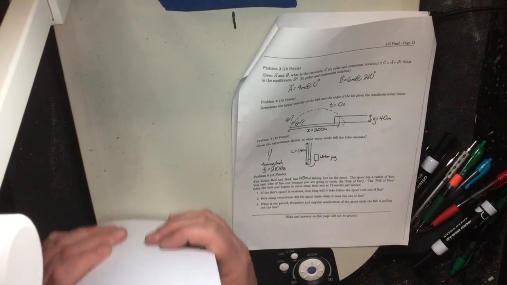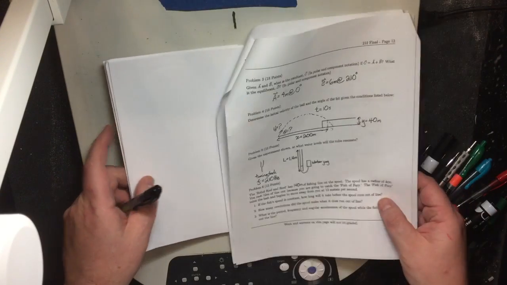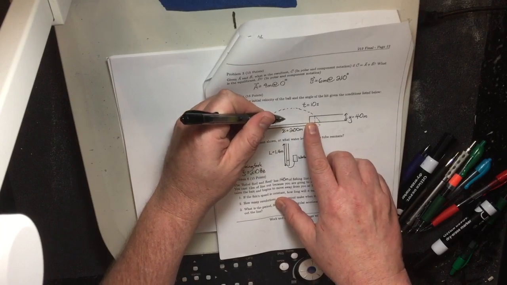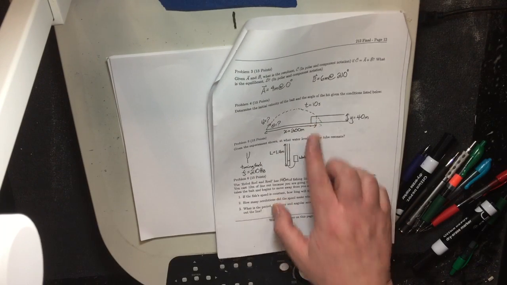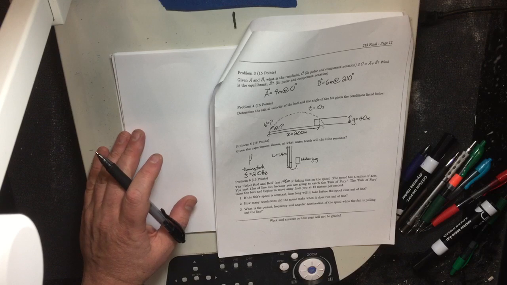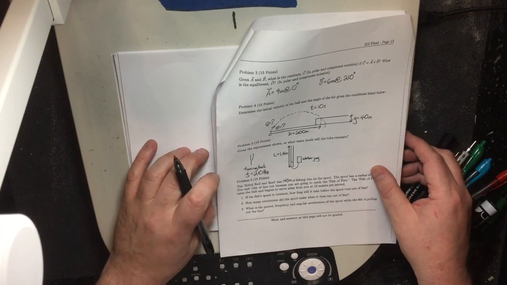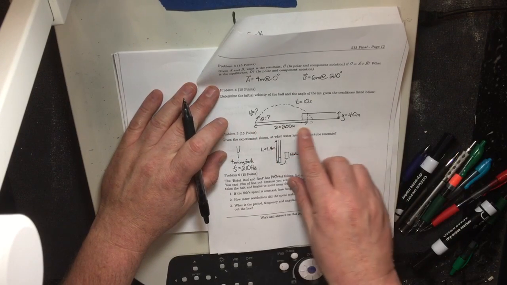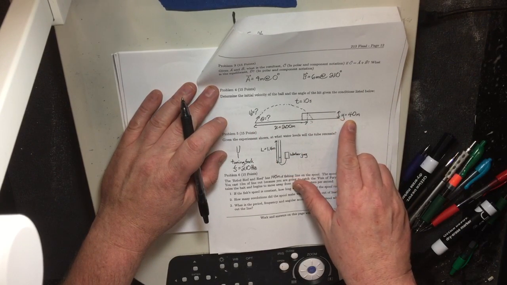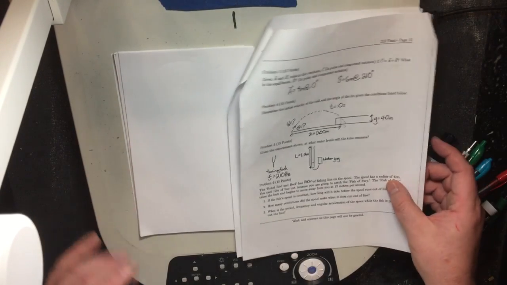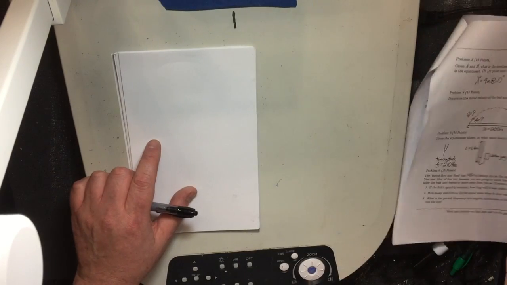Now for all these problems on 2D, I'm not going to give you a problem that's silly, where it goes up and down and won't make the ledge. In this case, it does make the ledge. Determine the initial velocity of the ball and the angle of the hit given the conditions: horizontal distance 200, vertical distance 40, time of flight 10. Give me the initial velocity and the angle. This is a classic two-dimensional motion problem.